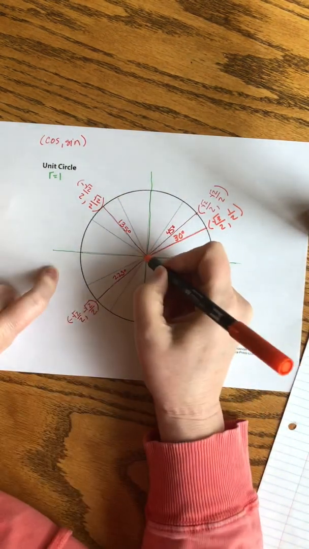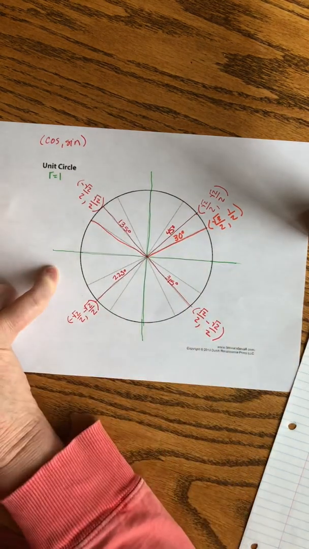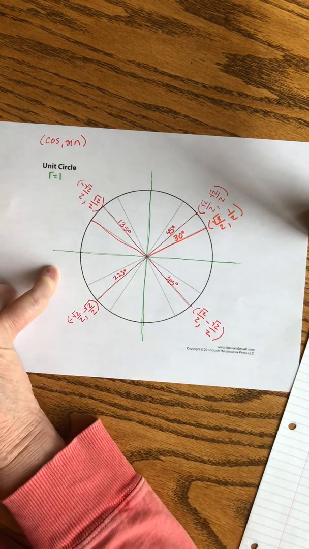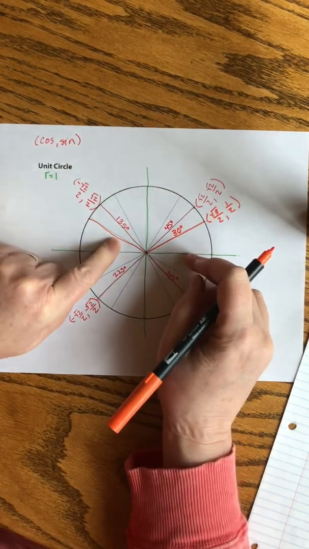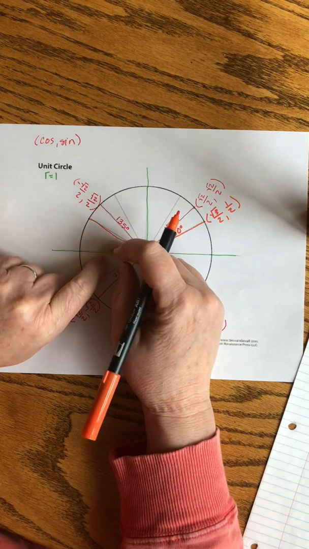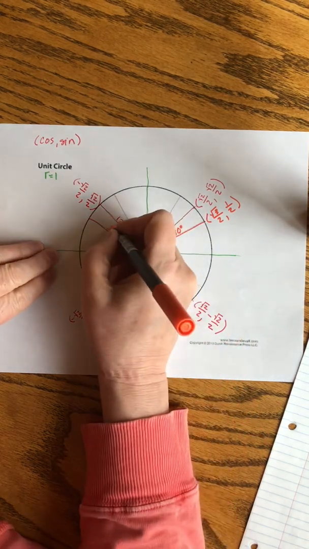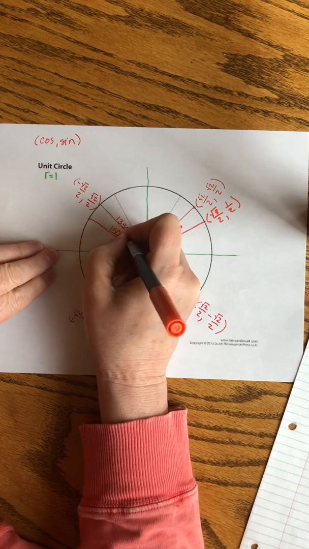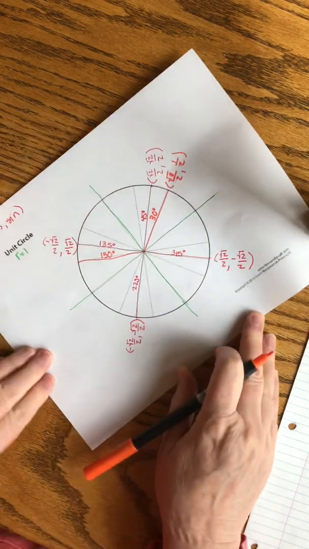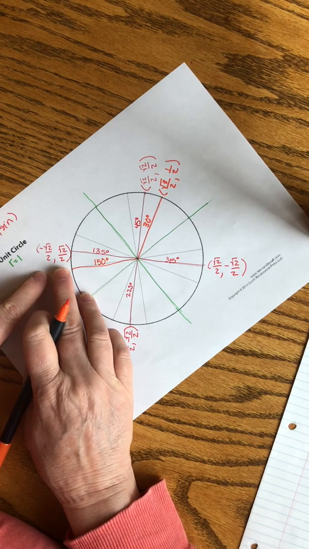All right, let's go to the second quadrant. That's the angle we want. Ooh, got a little wobbly there. Let's see, that one is 90 plus 60, that leaves 30 here. So this is a 150 degree angle. And we know that our values are going to be square root of 3 over 2 and 1/2.